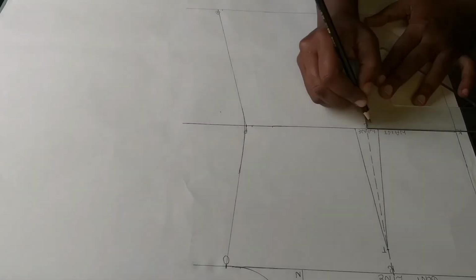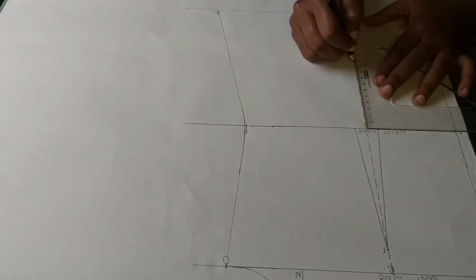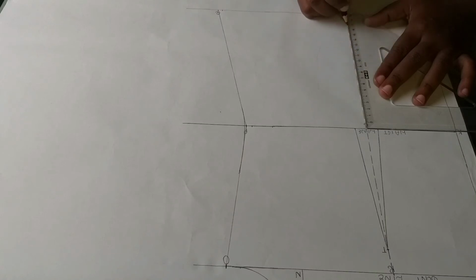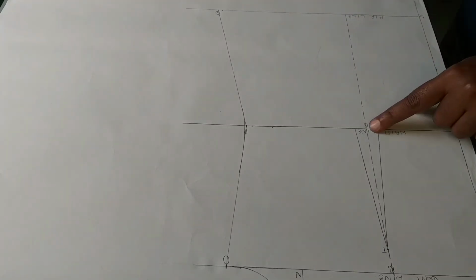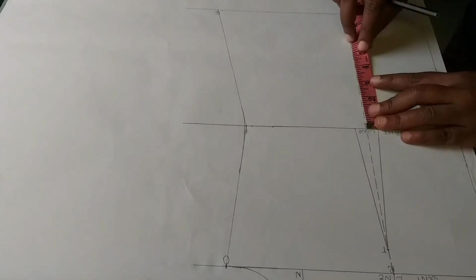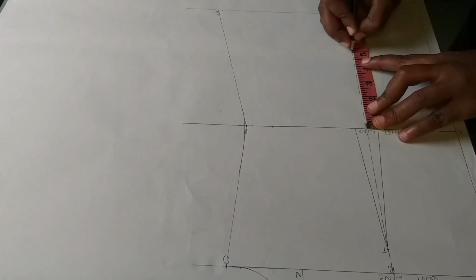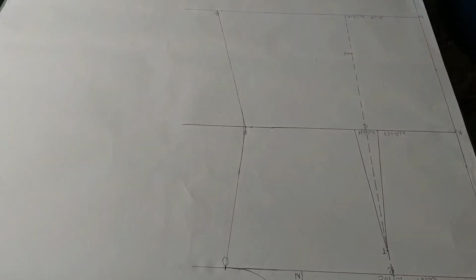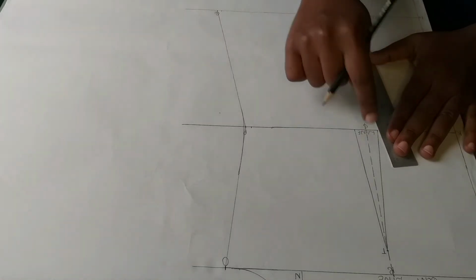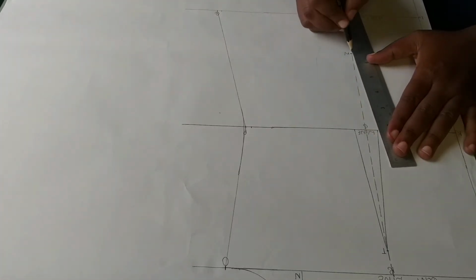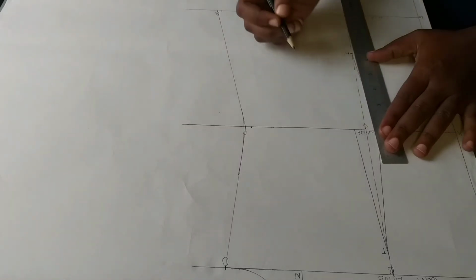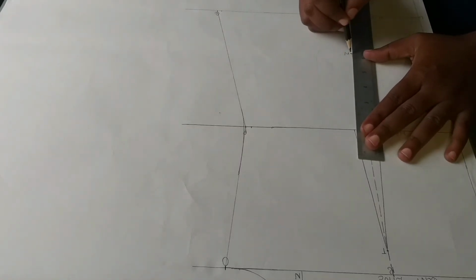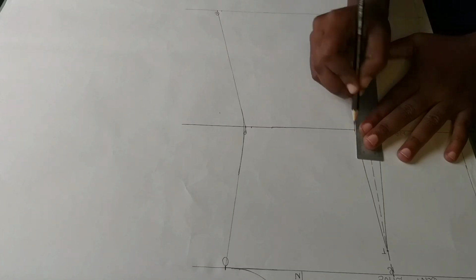Now with your square ruler, extend the line from the waist up to the hip line as shown. Then from your waistline or point S, measure 5 inches downwards. Label that point as W, and then with your ruler connect point W to the points at the waistline. And here is your dart.